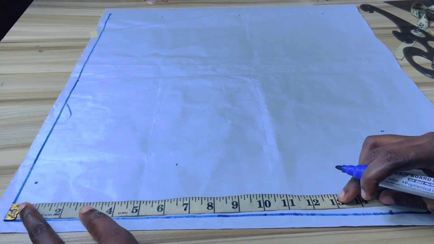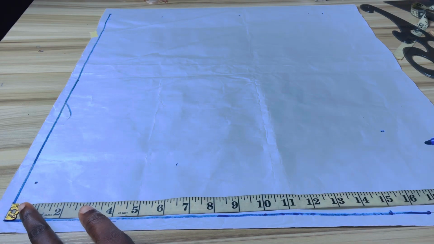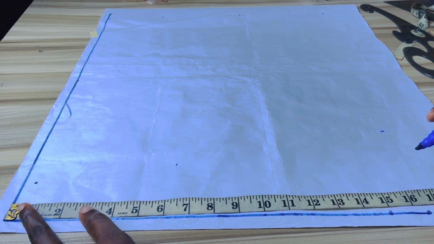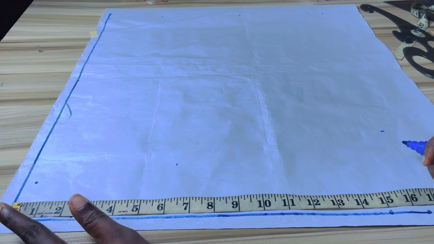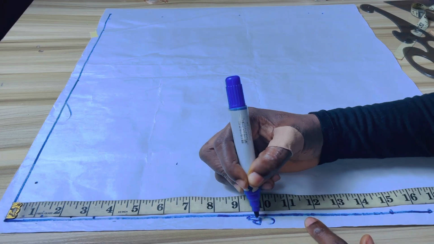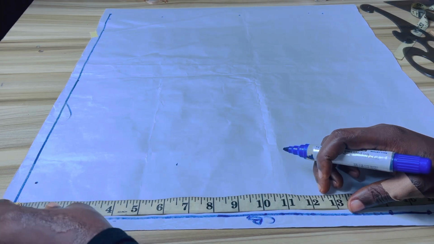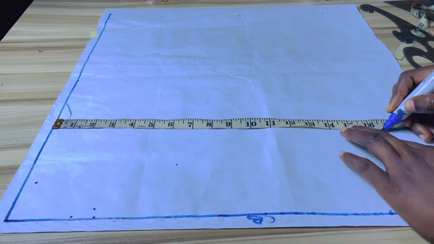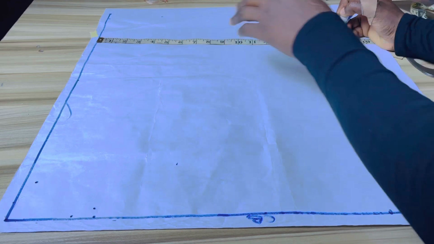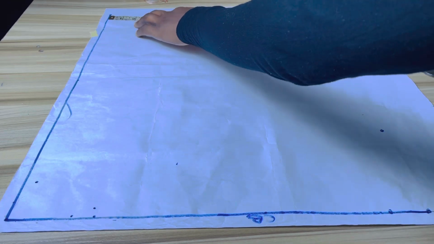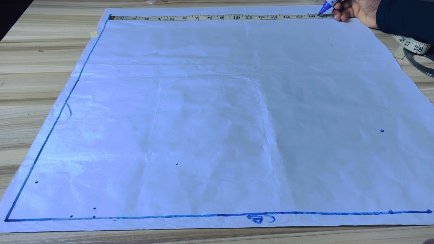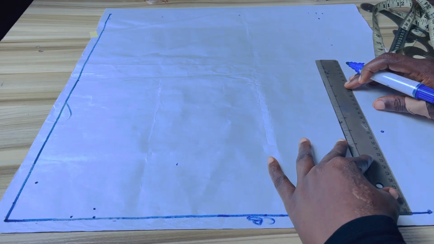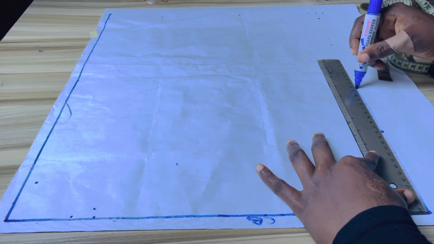Next thing we're going to be doing now is inputting our back length and our front length measurements. We have our front length measurement to be 16.5. However, our back length measurement is 15 inches. We're going to be labeling this line as the center back, and that's where we are going to be starting from. Go ahead to input the 16.5 inches front length measurement all across, and right now I'm going to be connecting all points together with a ruler.